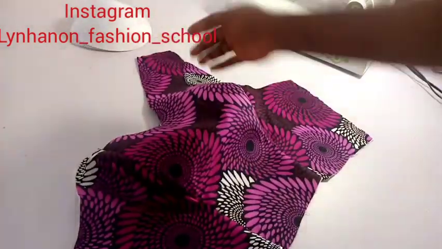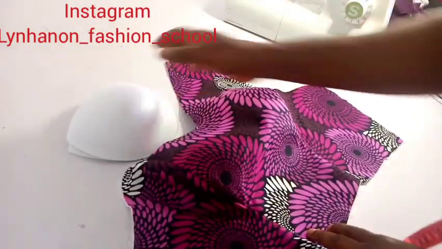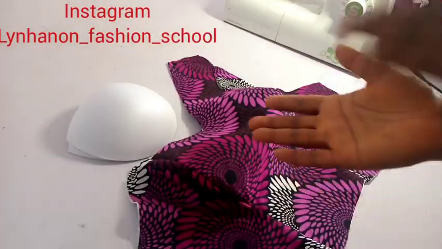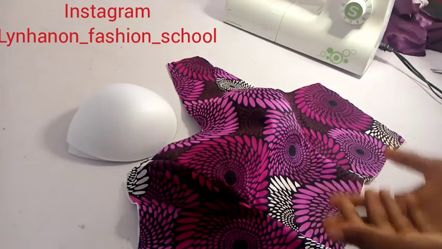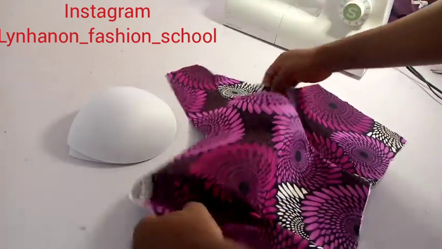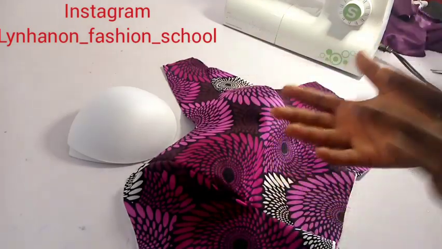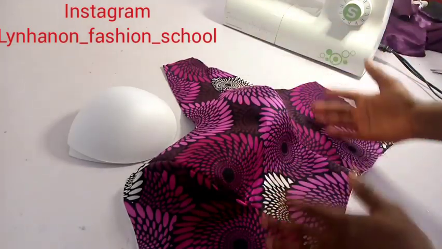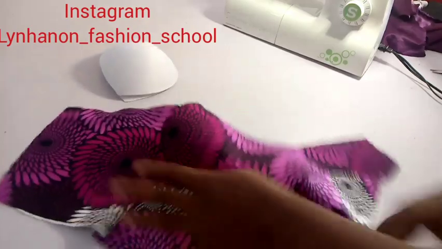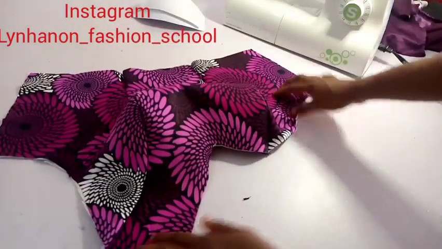Okay, so I'm going to be inserting my cup inside, because the way this design is, my client cannot wear a bra, so that is the need. If not, the bustier is already well structured, but I need to add a bra cup so that it will be nice and easy for the client to wear it, okay, without bothering to wear a bra. So that's the reason why I'm going to be doing that.